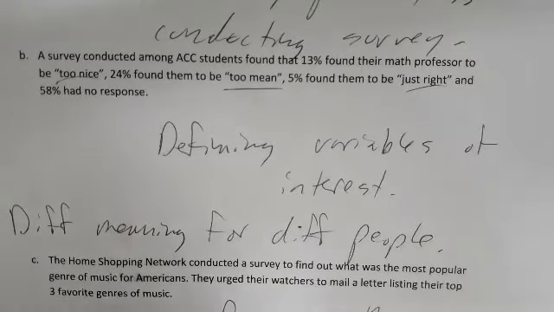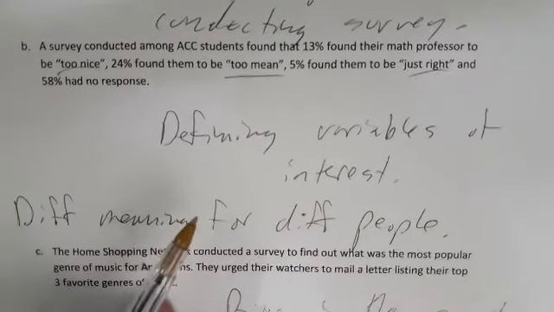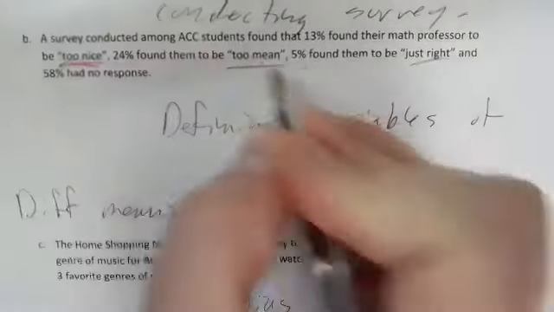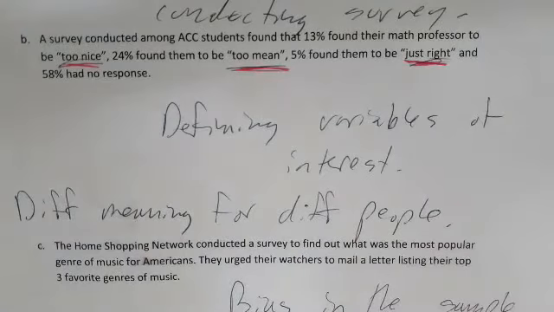Different strokes for different folks. And it's the things that are underlined, right? These are not well defined. If I ask you what does it mean to be too nice, it's not going to be the same thing across all different people.